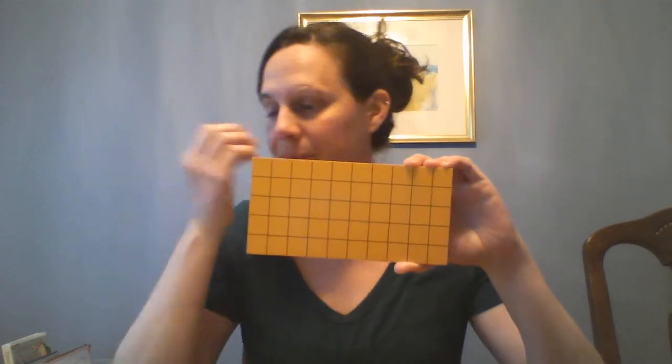So now we need to figure out, well, how do we know what the area is? So we could count every single square to see how much it makes. And we could do that on this because it's not that big. But what if we had a really, really large rectangle? Would you really want to sit there and count every single square? So you probably wouldn't want to do that.